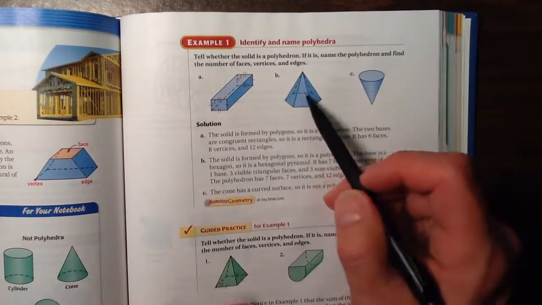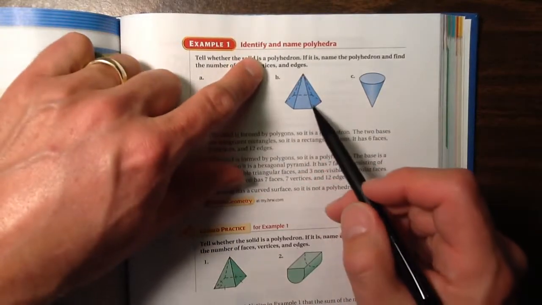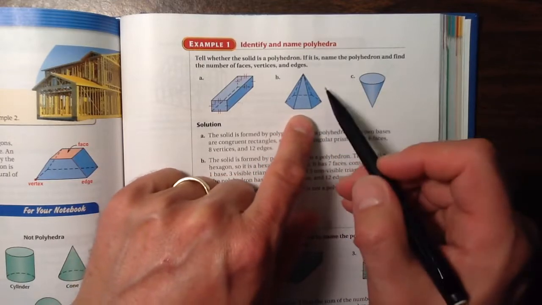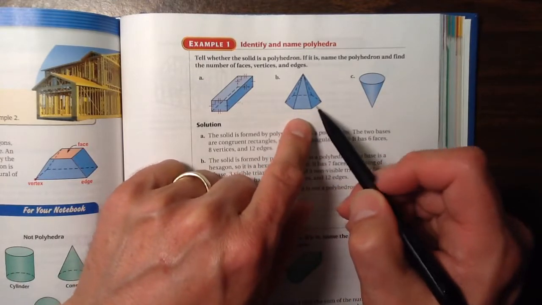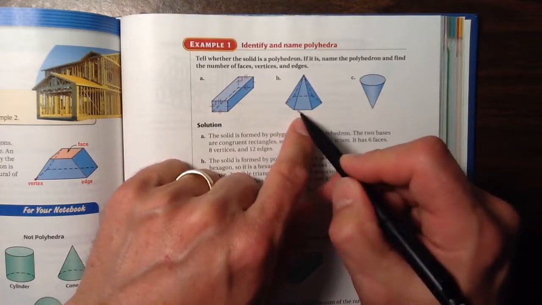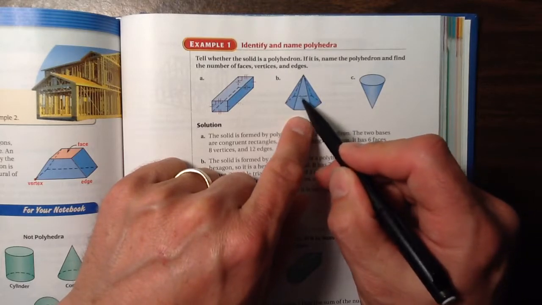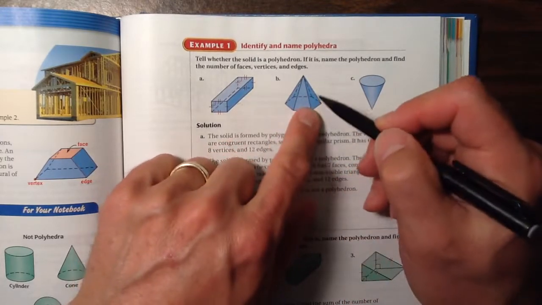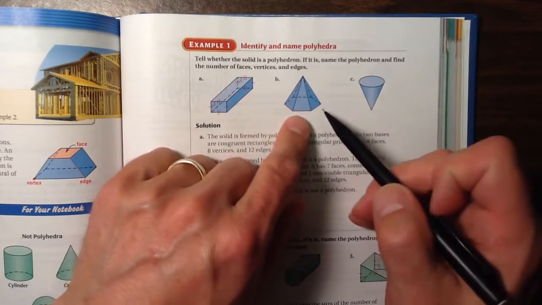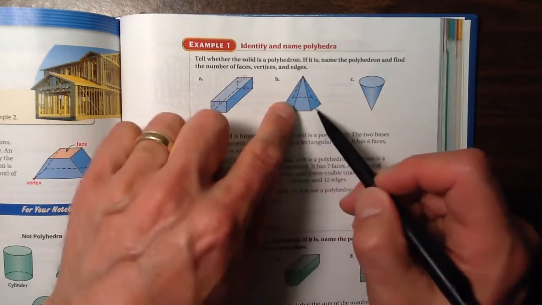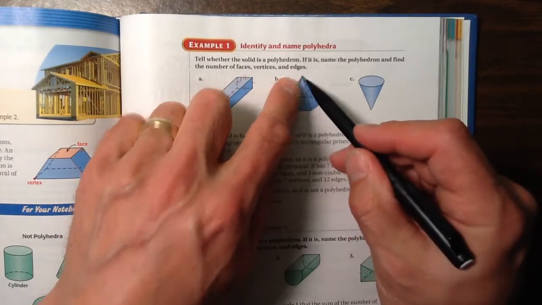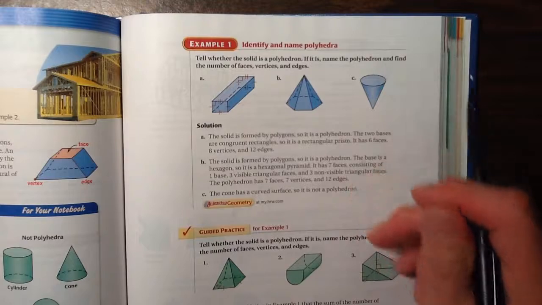This guy here, is this a polyhedron? Remember, to be a polyhedron, all the sides have to be polygons, and polygons have straight sides. And so yes, this is a triangle, and this is a 1, 2, 3, 4, 5, 6, so that's a hexagon, and all these others around here are also triangles. So yes, this is a polyhedron, and because it has 1 base and has triangular sides that all come up into this one point, called an apex, this guy is a pyramid.